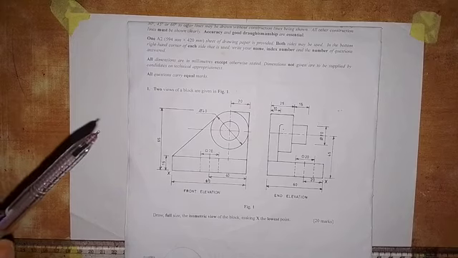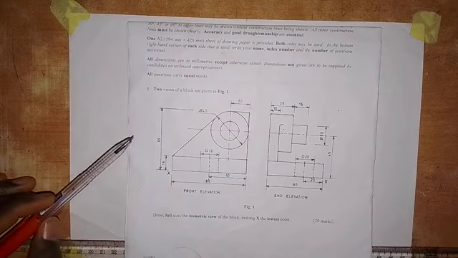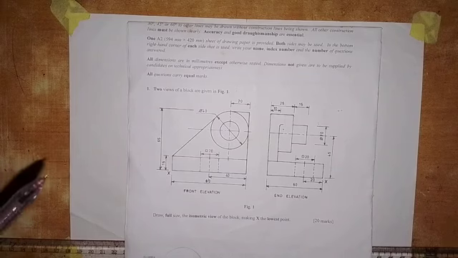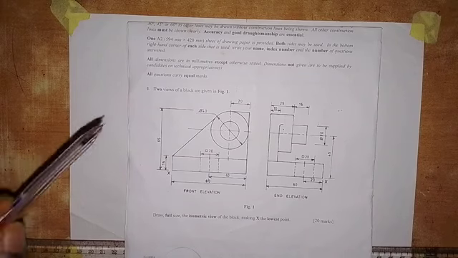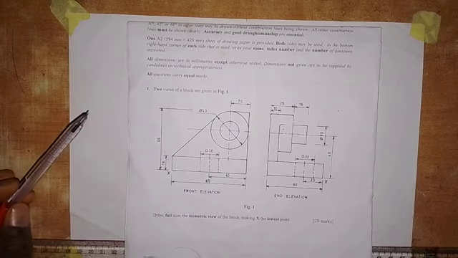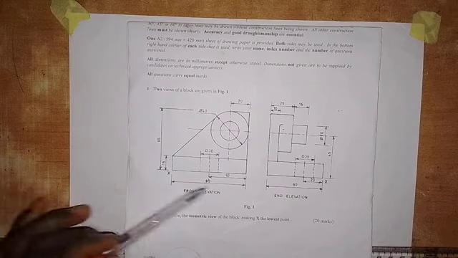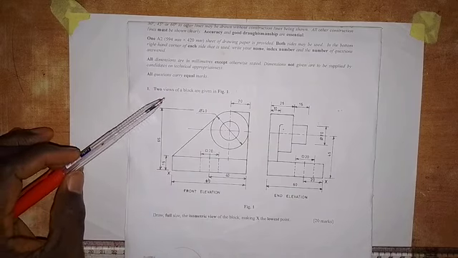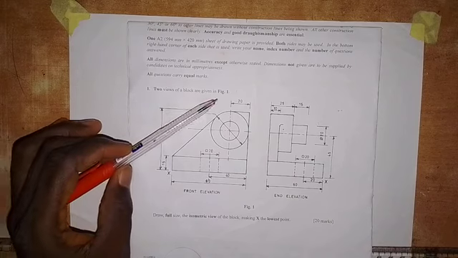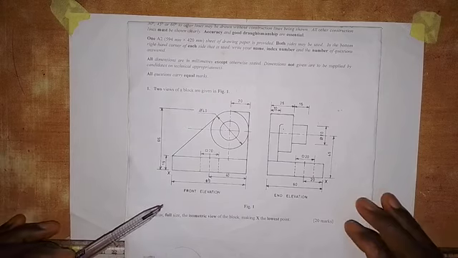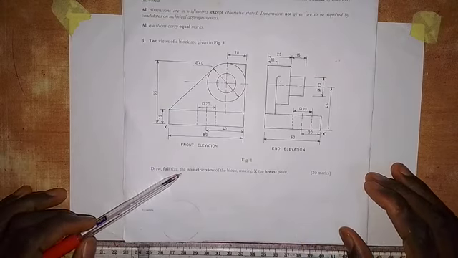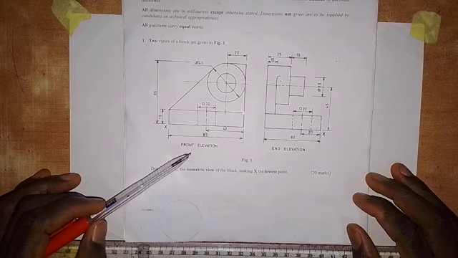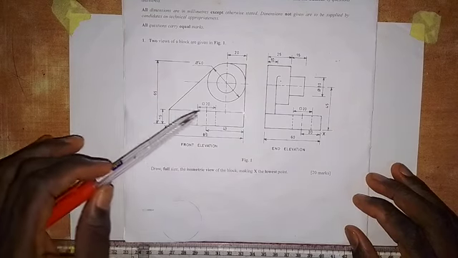Here we are going to be working on this problem, which is number one question of the West African Examination Council technical drawing exam. So we have this question, and as we are instructed here, two views of a block are given in figure 1. Then we are asked to draw full size the isometric view of the block, making X the lowest point. These views are given in first angle projection.